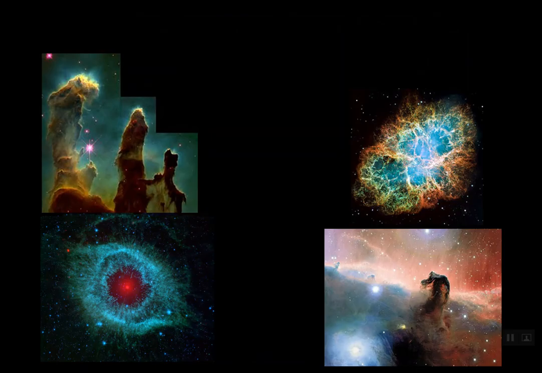Now, they're quite cool. There's some different types of nebula. These are four very famous nebulae. We have got the eagle, the crab, the helix, and the horse head, because it looks like a horse's head.